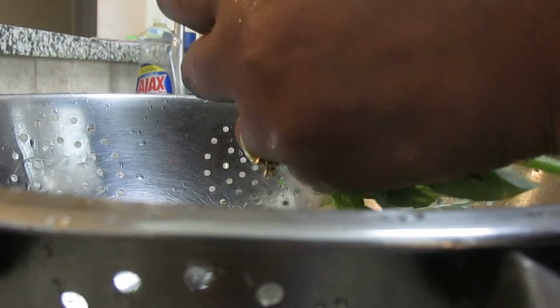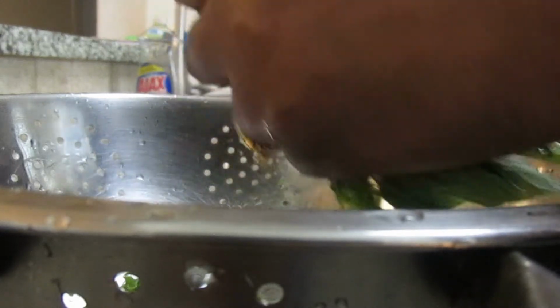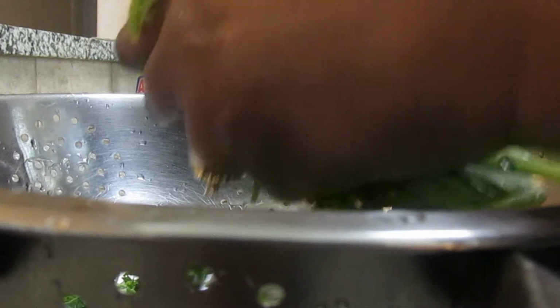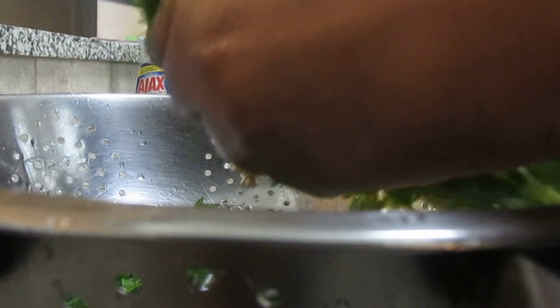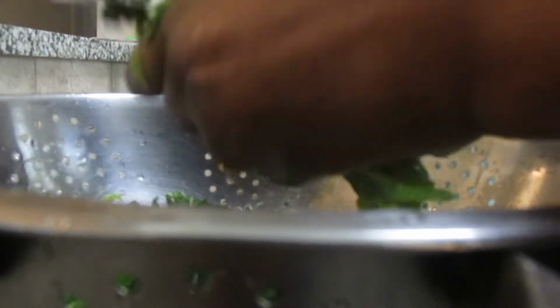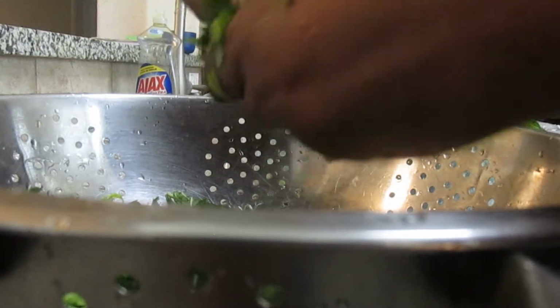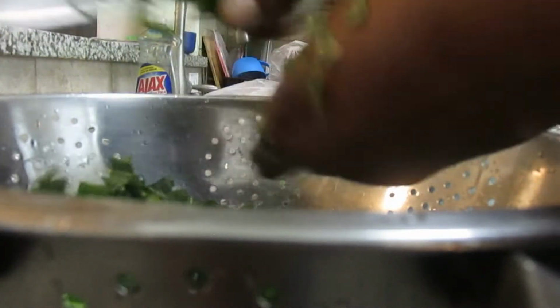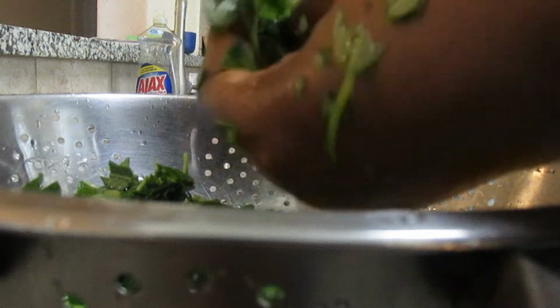I grew up cutting things like this. I didn't grow up using a chopping board, so it's fast and easy for me. So you cut it like this. So I cut it smaller, but it wilts, okay? You see my hand. So that is how you cut your vegetable.